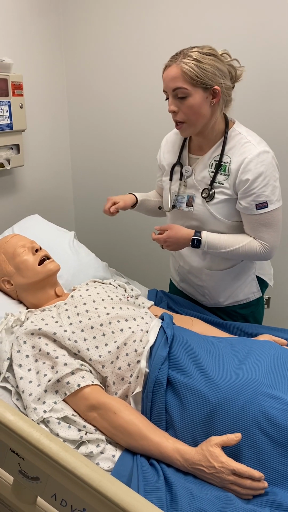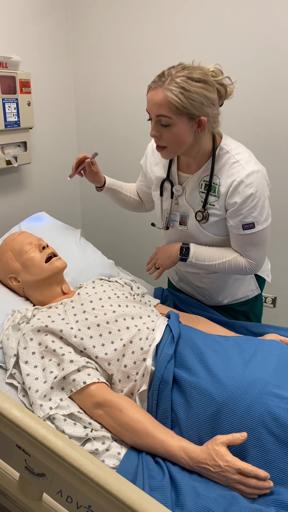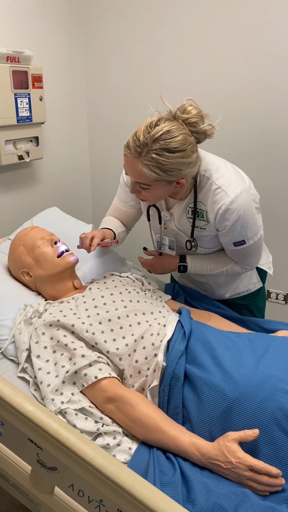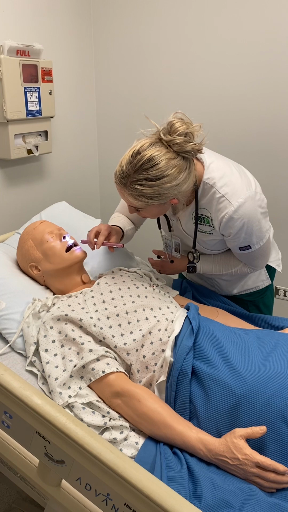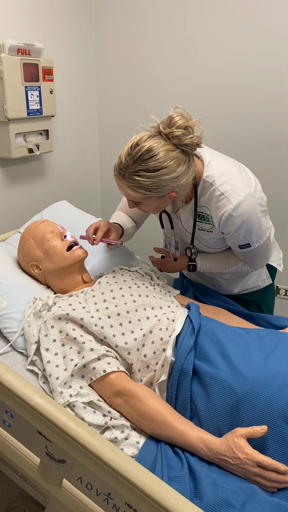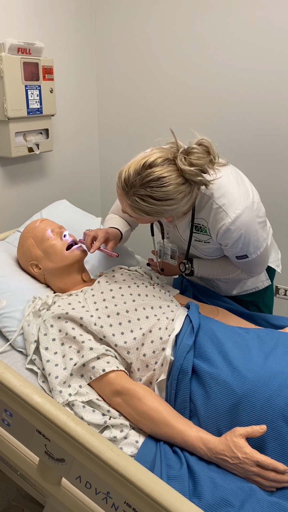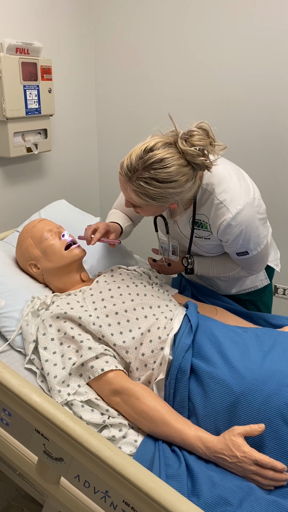So I'm going to go ahead and check inside the nose really quickly. Okay, the mucosa has no redness. There is moisture inside there. The nares are patent throughout the nose. And there's no deviation in the septum.